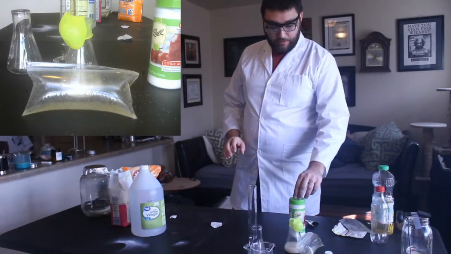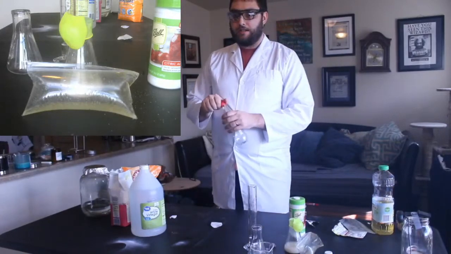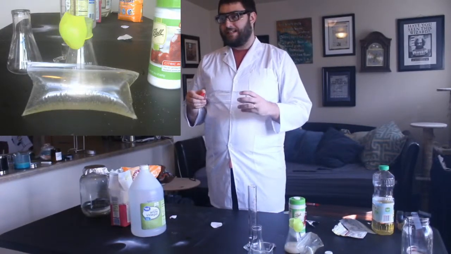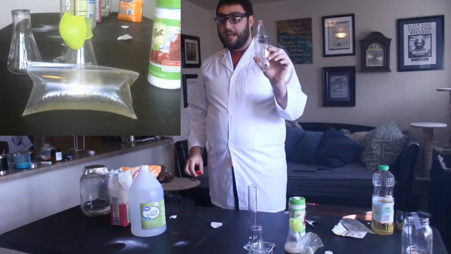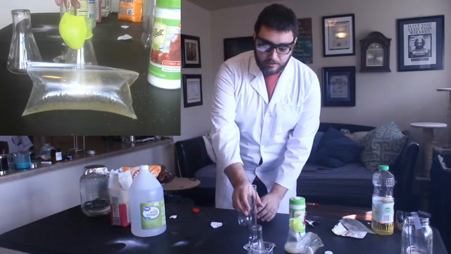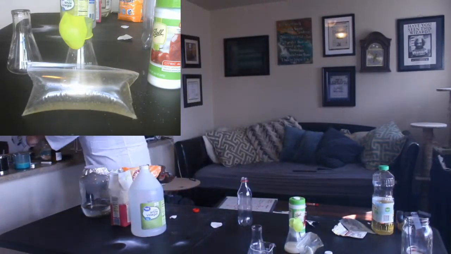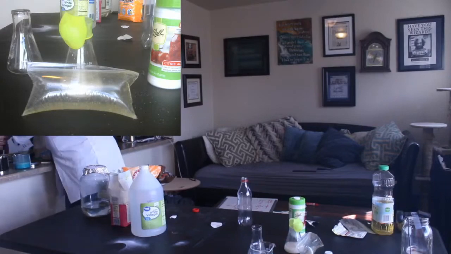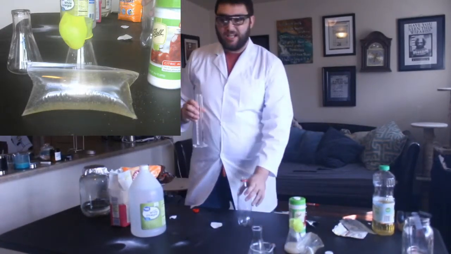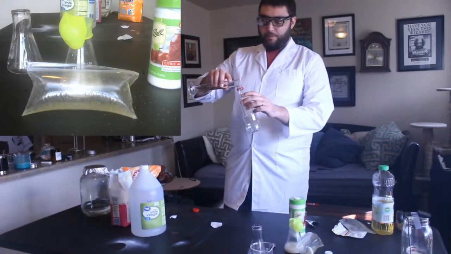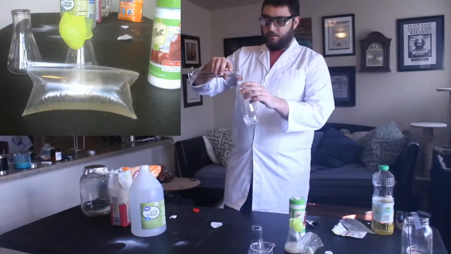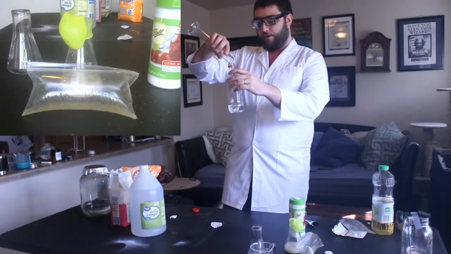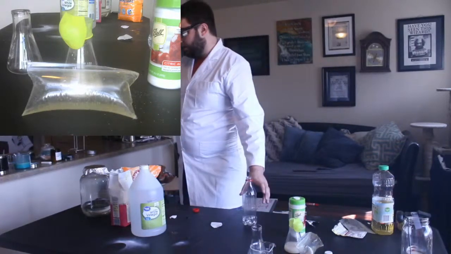So what we're going to do now is create our lava lamp. That's our next experiment. So take your container, and I'm going to need some more water. We're going to fill this up about 1/3. You don't have to be super precise. But about 1/3 of the way. In fact, I'm going to get a little bit more.